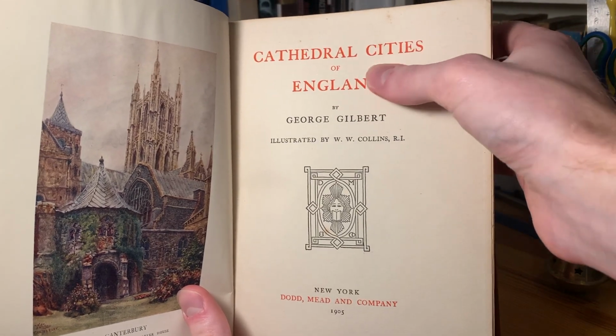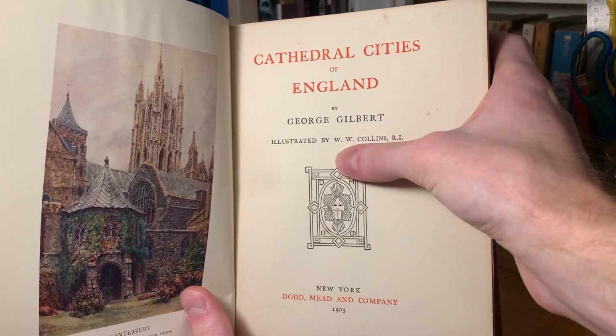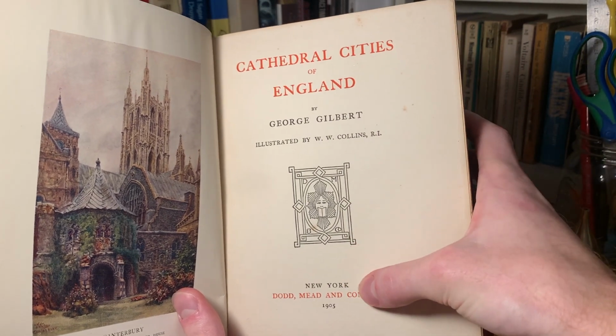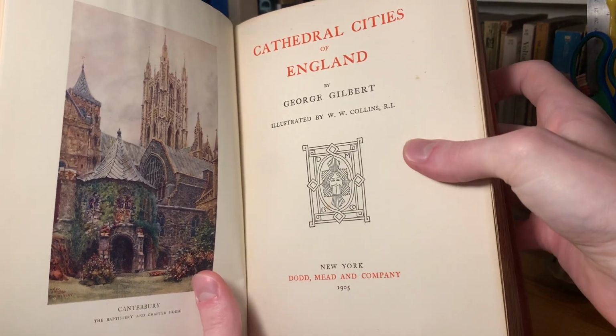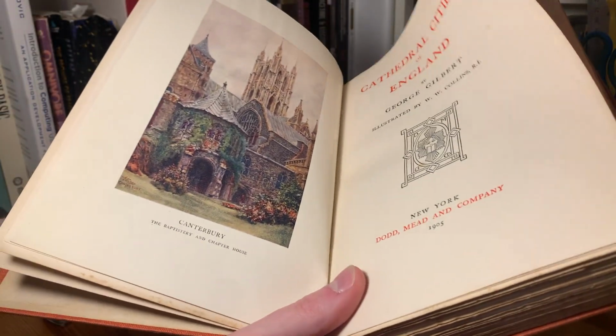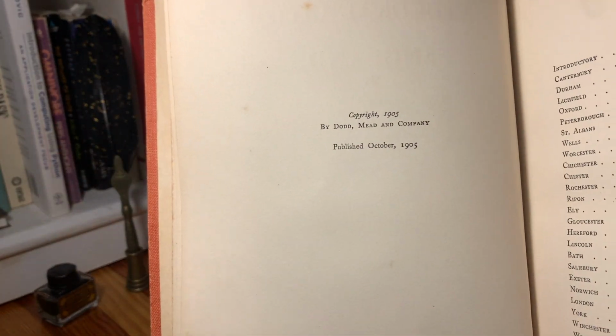So it says Cathedral Cities of England by George Gilbert, illustrated by W. W. Collins, R.I., with a publishing image there, and then the copyright year, which is 1905, which is also shown on the reverse side here.